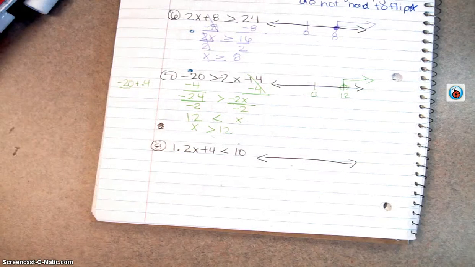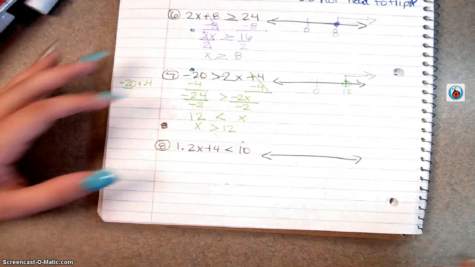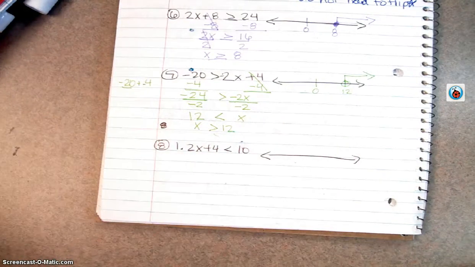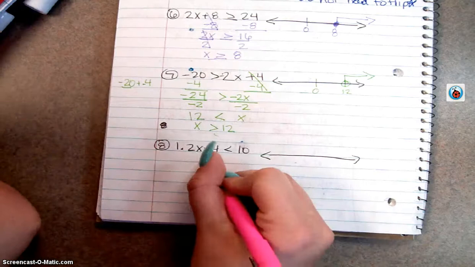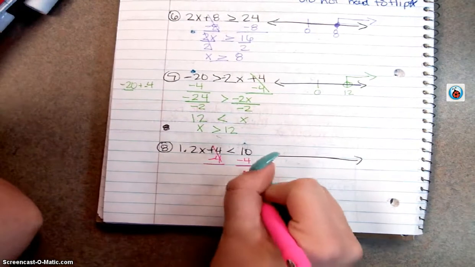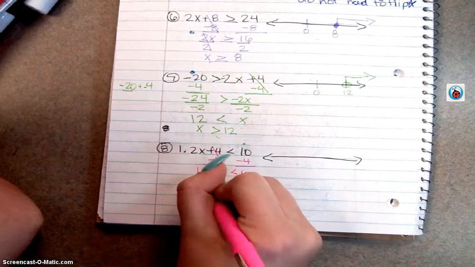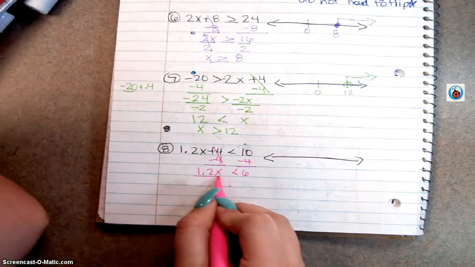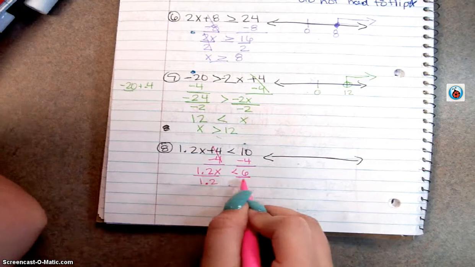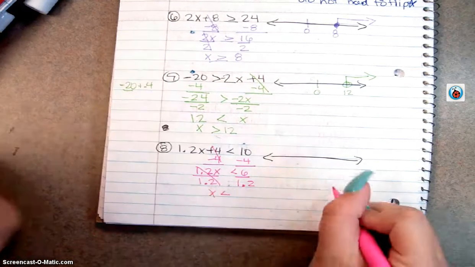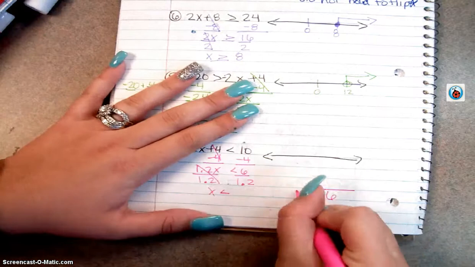All right, let's do one more. All right, I see I have 4 being added. I have 1.2x plus 4 is less than 10, so I'm going to take away the 4 from both sides. Get 6, bring down my sign and 1 2/10 x. Okay, I see there's multiplication going on. So I'm going to go ahead and divide. I'm not dividing by a negative, so my sign stays the same. I'm going to go off to the side and divide.